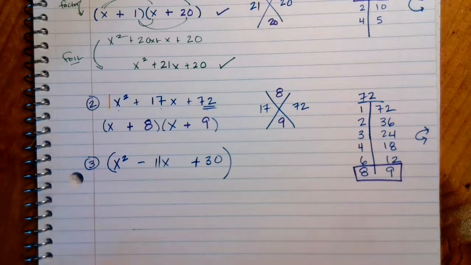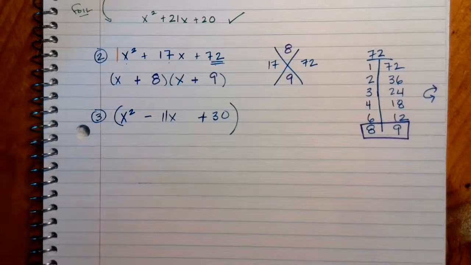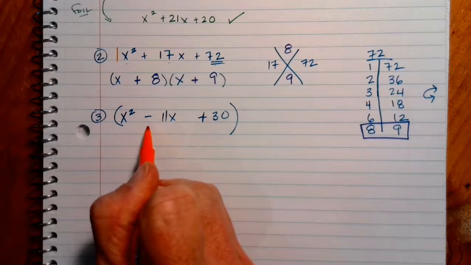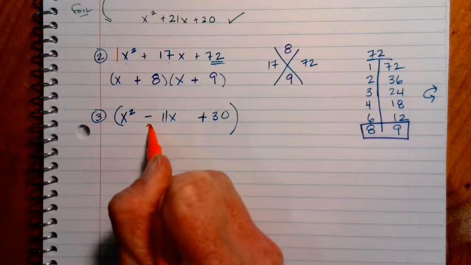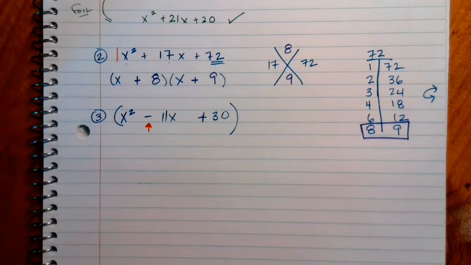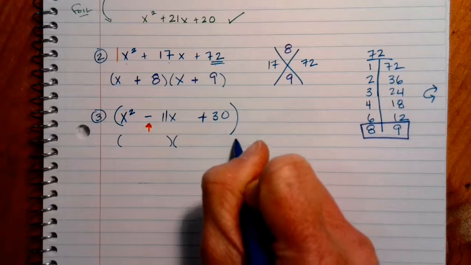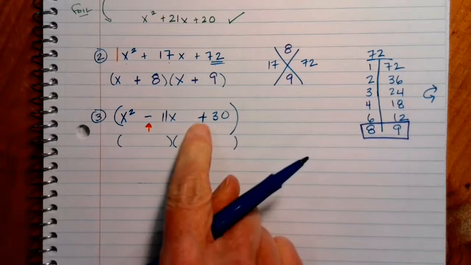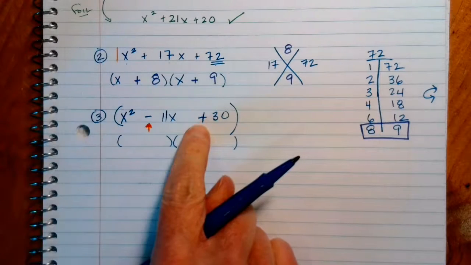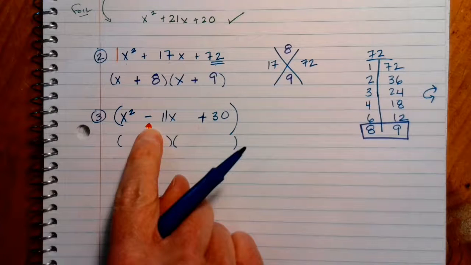So there's something different about example number 3. Let me know if you see what you think might be different about this one. Yeah, you got it. Check it out. Now we have this negative sign here. But I want you to think about it. Our product is still positive. So when I go to draw my parentheses for my two binomial pairs, my signs are going to have to match. So I'm going to have a positive product, but I have a negative sum.